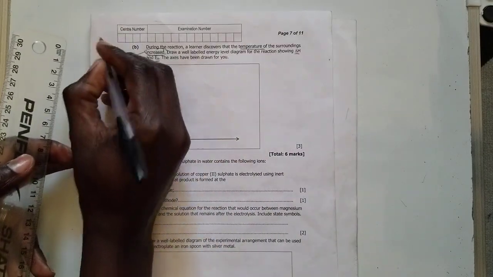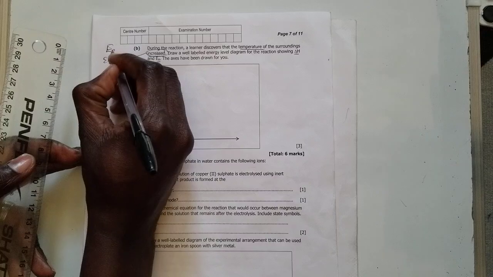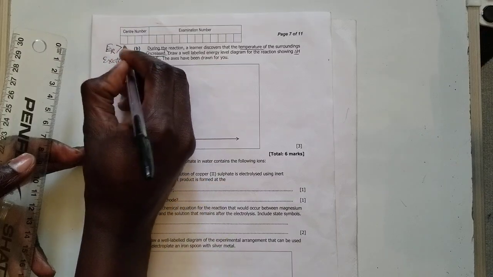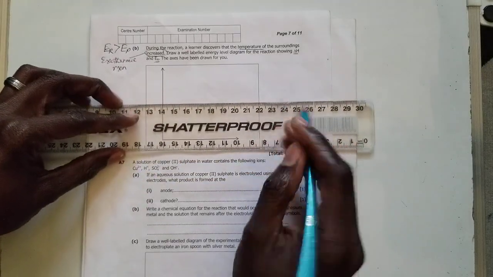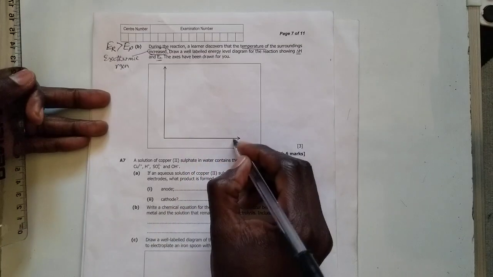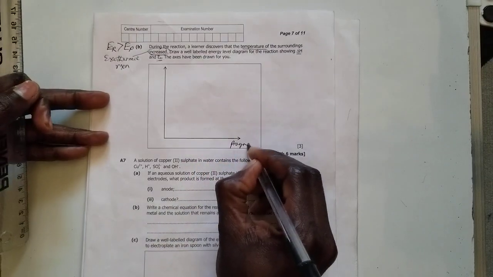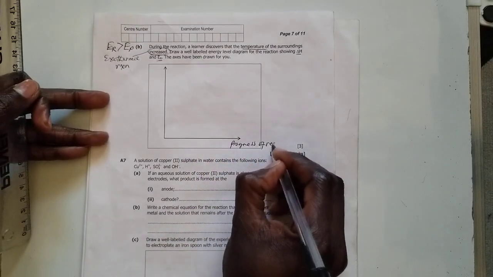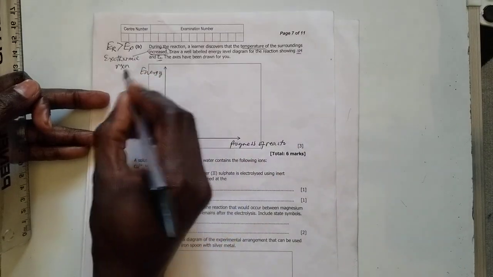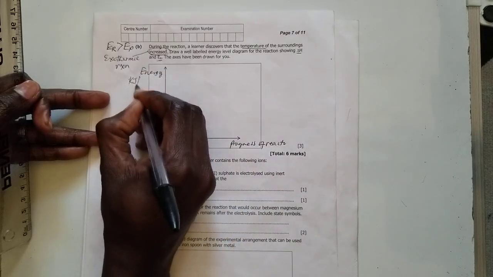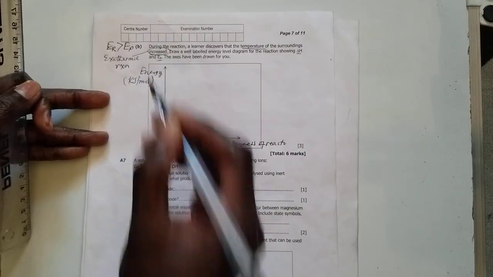So in an exothermic reaction, the energy of the reactant is greater than the energy of the product. So therefore, when you're drawing, that's why I went to pick up my rule there. So in terms of the axis, we need to label them. I can simply say, progress of reaction. Then this side we can actually have energy, whether the energy is in kilojoules per mole or joules per mole, but there should be energy.